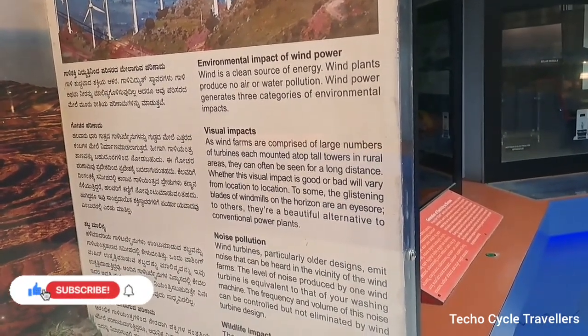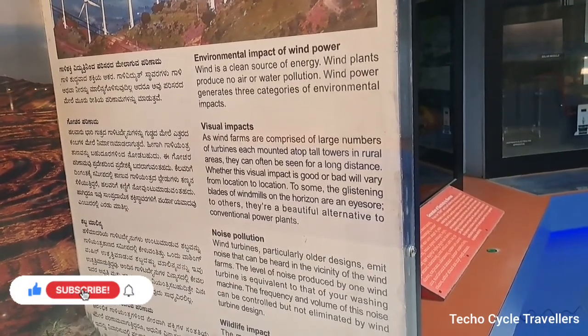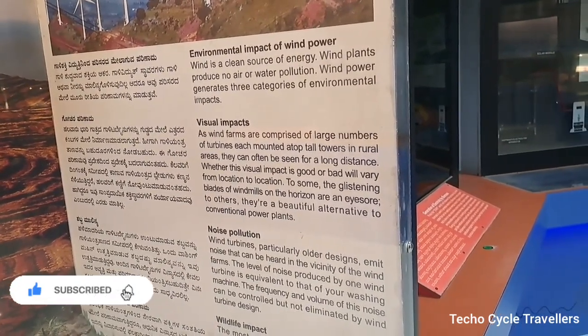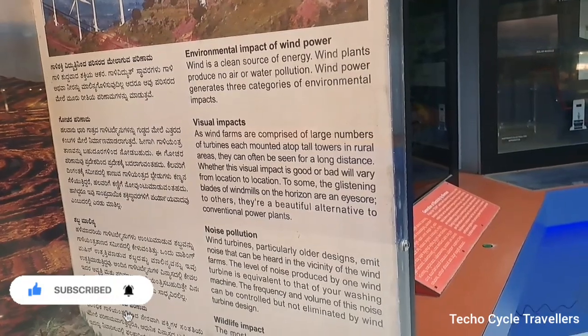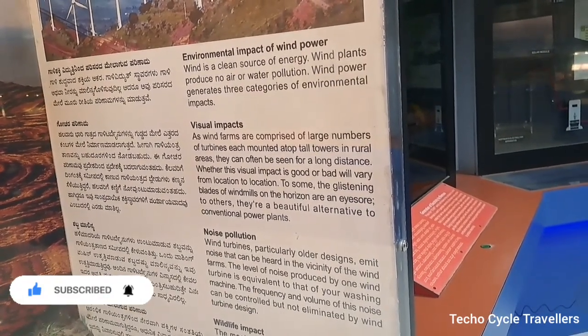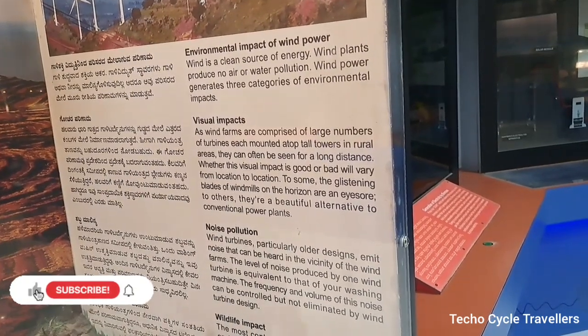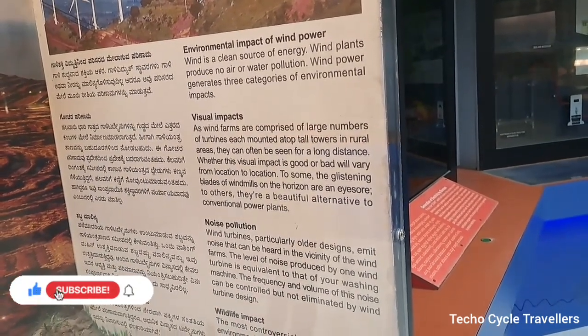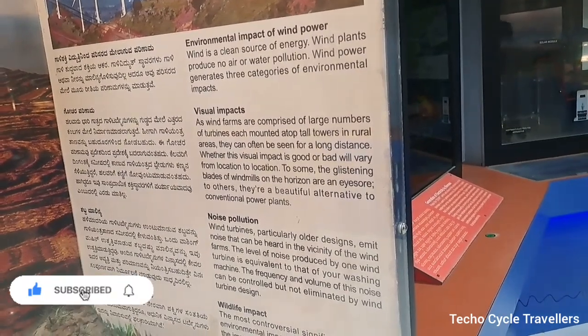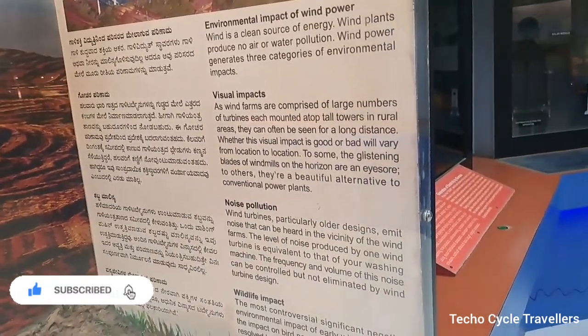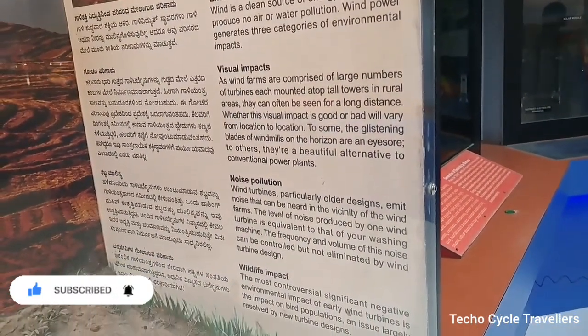Whether this visual impact is good or bad will vary from location to location. To some, the glistening blades of windmills on the horizon are an eyesore. To others, they are a beautiful alternative to conventional power plants. Noise pollution.